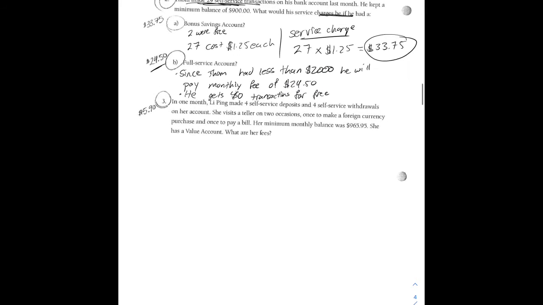Let's look at number 3 here. Number 3 says in 1 month, Ling Peng made 4 service deposits and 4 self-service withdrawals on her account. She visits the teller on 2 occasions, once to make a foreign currency purchase and once to pay a bill. Her minimum monthly balance was $965.95. She had a value account.